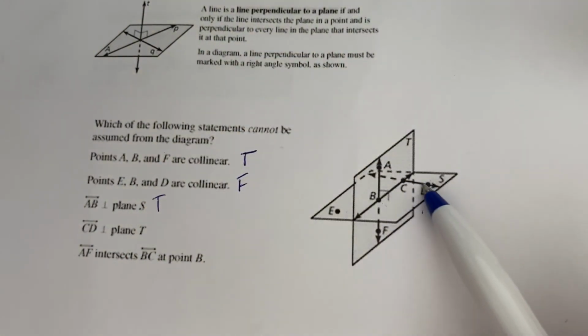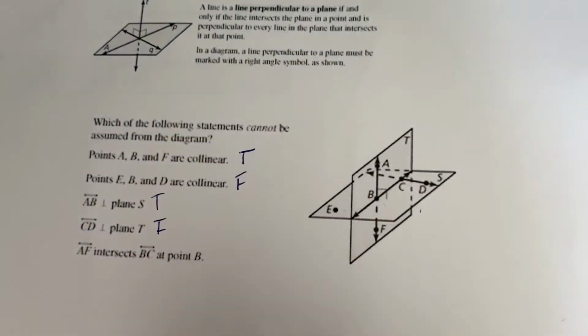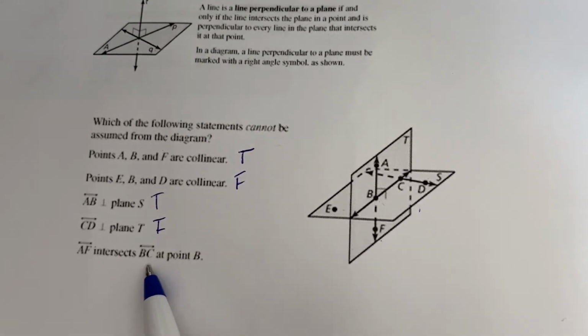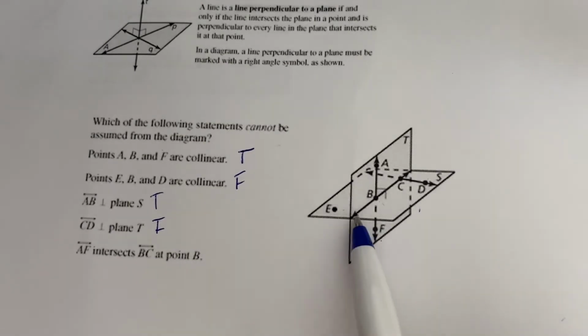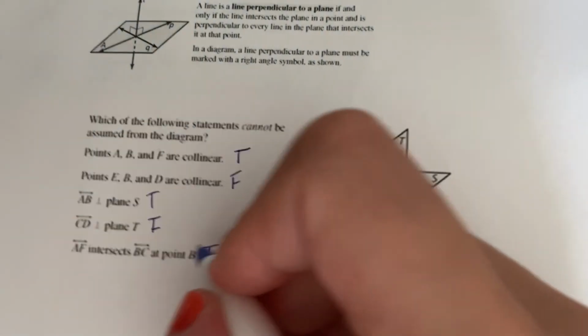CD is perpendicular to plane T. We don't know that necessarily because there's no right angle box there, so we put false. AF intersects BC at point B. Yes, it's true.